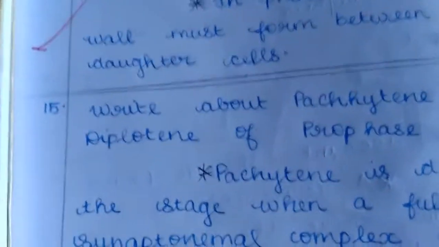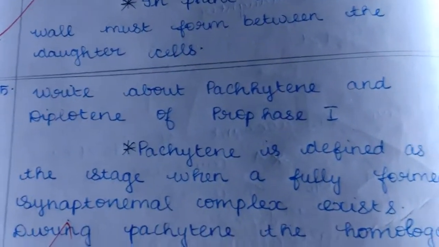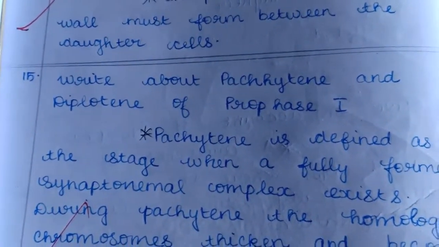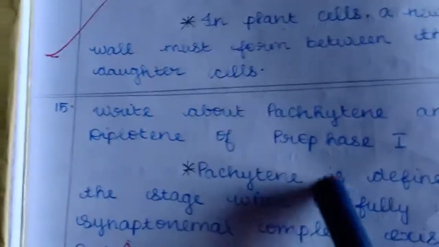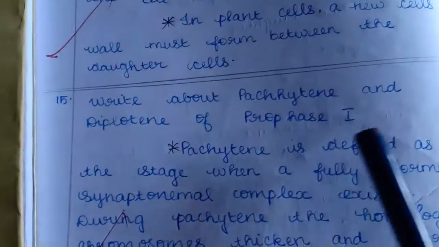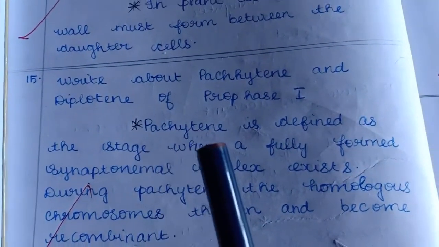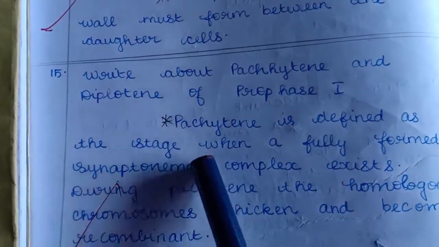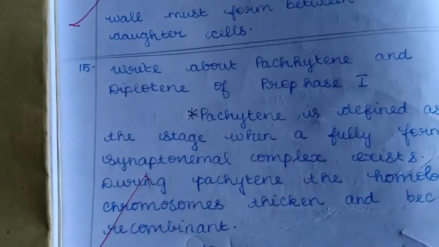We are now moving to the last question. Write about the pachytene and diplotene in prophase 1. So prophase 1 comes under the first stage of meiosis. In that, prophase 1 has 5 stages. Of the 5, the pachytene stage and the diplotene stage we are going to explain.